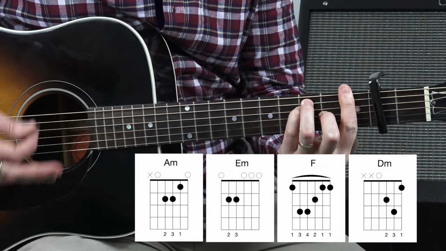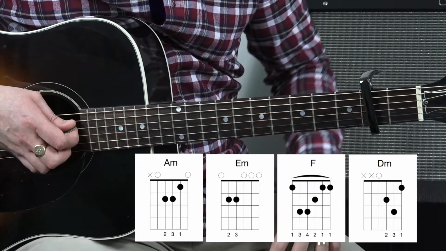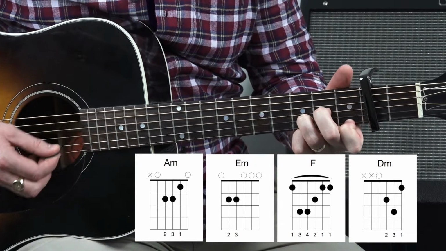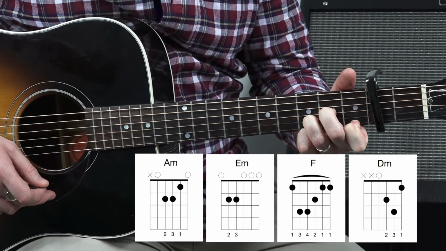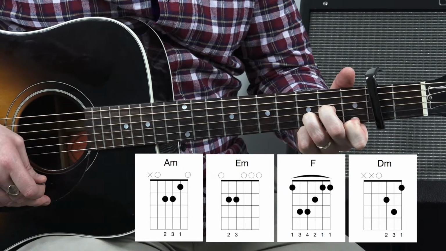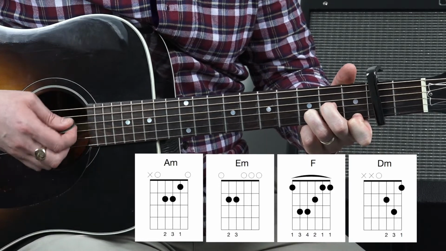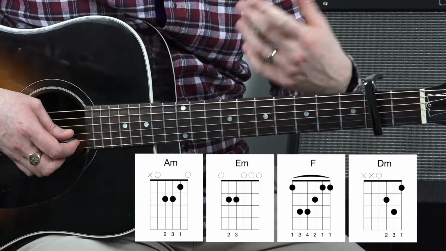You're going to hold that for 4 counts as well. 1, 2, 3, 4. And then we move to our D minor. 2, 3, 4. You're going to hold on to that for 4 counts as well, and you're going to play from the 4th string down. So let's try that all together.